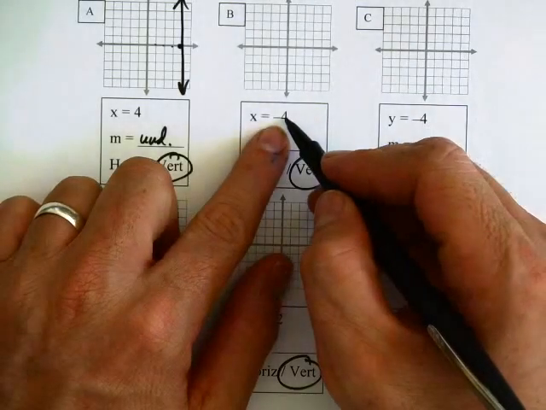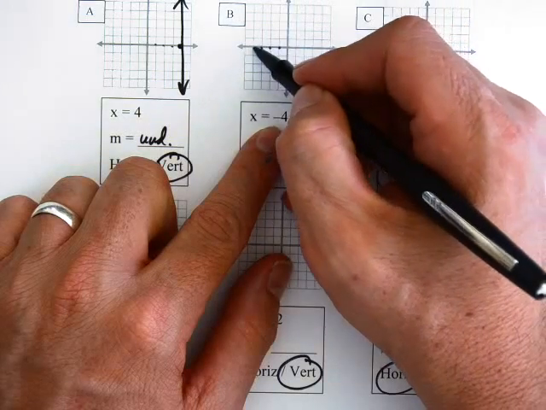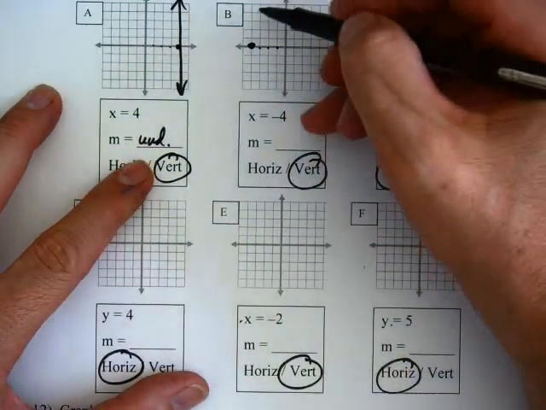Now let me go to where x is 4: 1, 2, 3, 4, put a dot, and draw a vertical line.